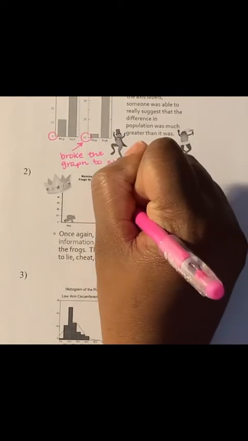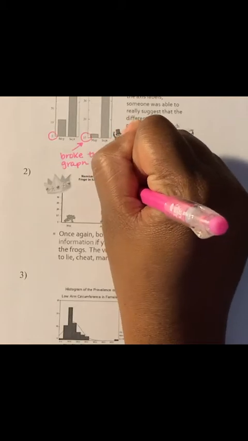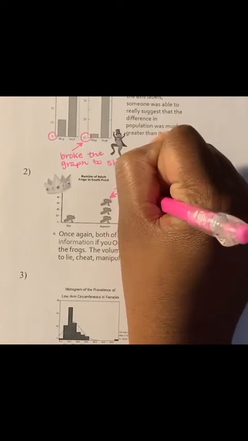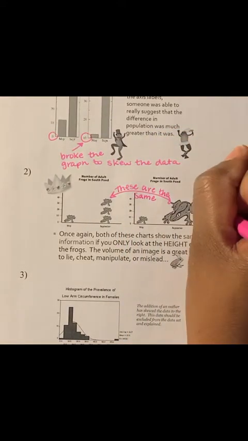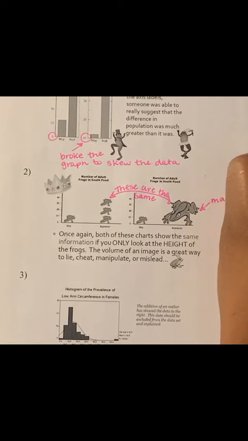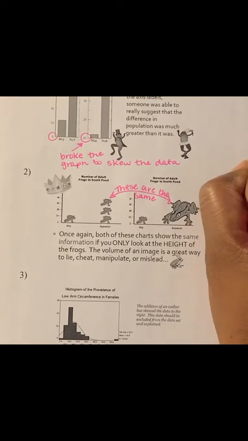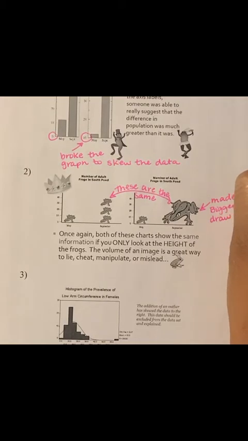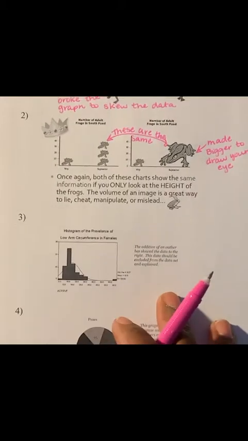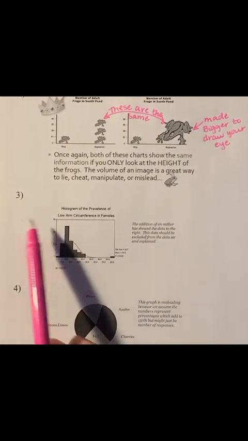Either one doesn't make a difference. These here represent the same. So these are the same. They just made this one bigger to be more dramatic, to draw your eye. Okay. All right, but the height of this is the same as the height of this. That doesn't change. Okay, so now let's look at our number 3 here.